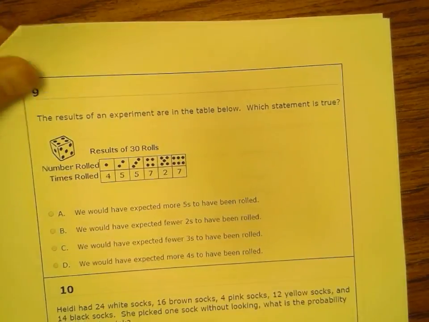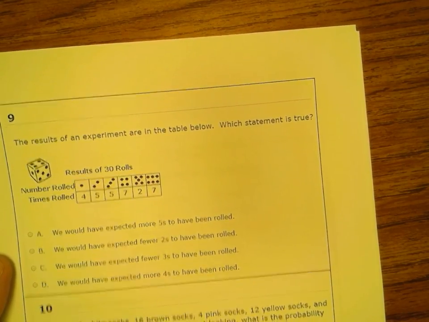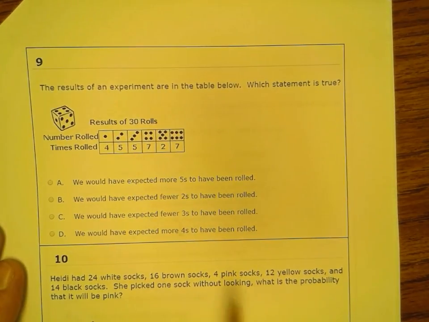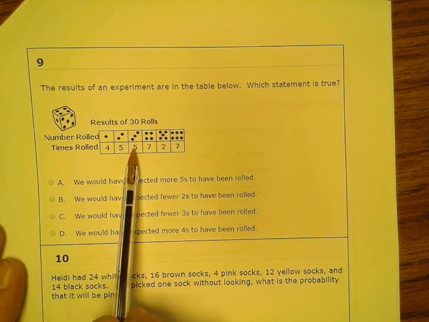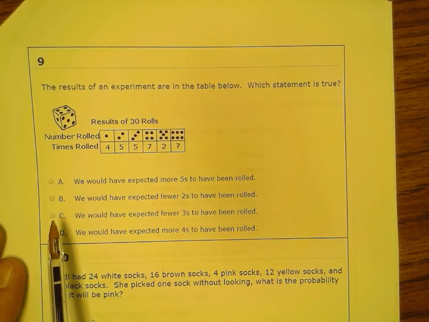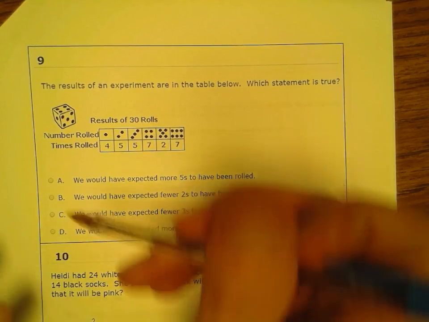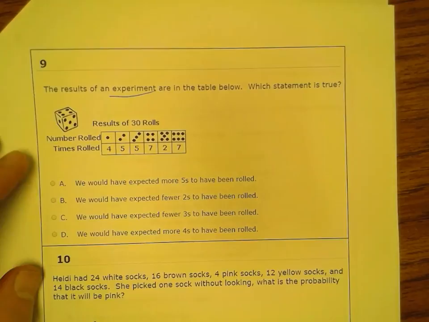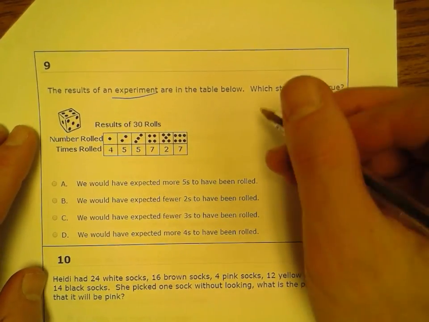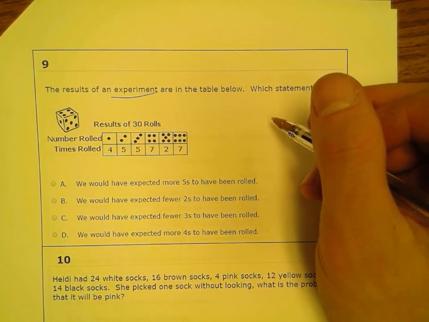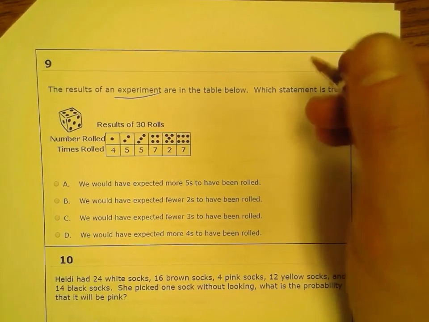Alright, number 9. The results of an experiment are in the table below. Which statement is true? So this says these are the results of 30 rolls. These are experimental results. This is an experiment. So I want to think about the probability here in theory first, so we can compare.